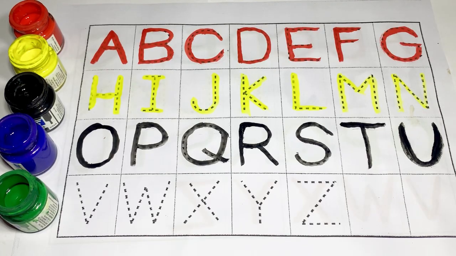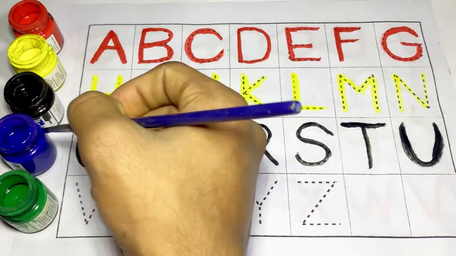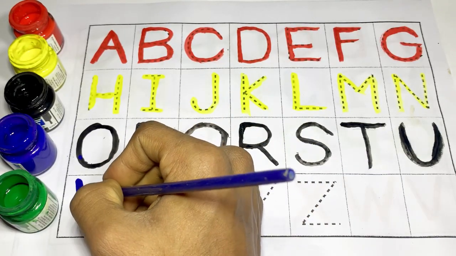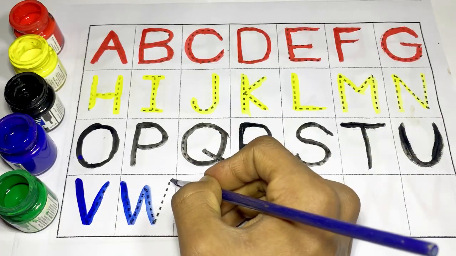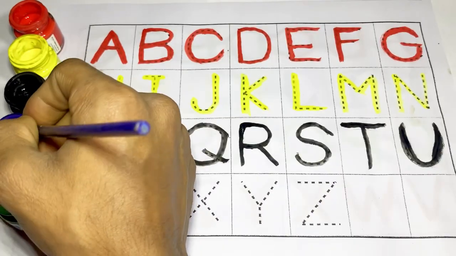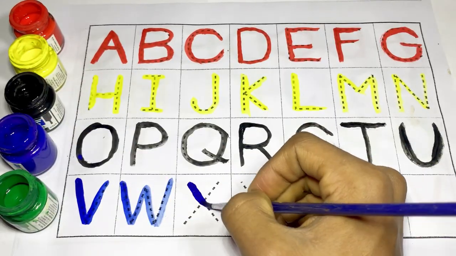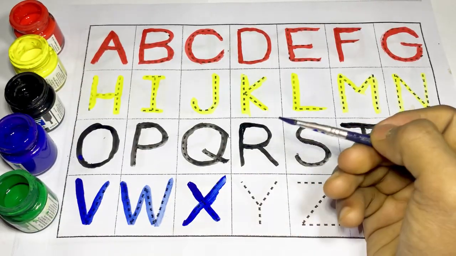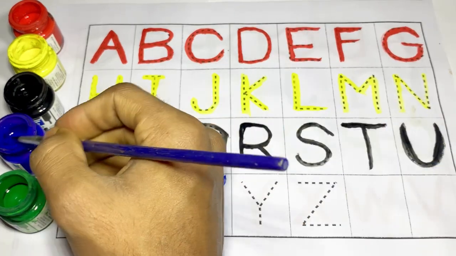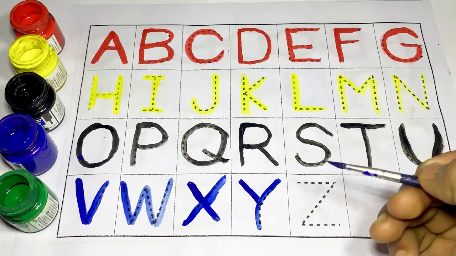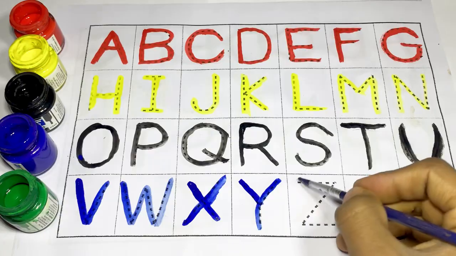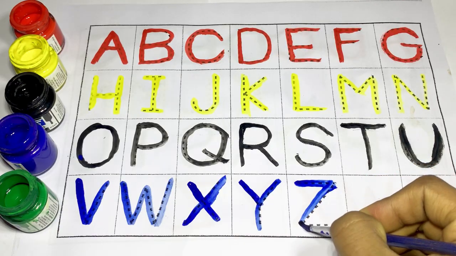Kids now draw V. V for van, V for vanilla, and use blue color. W. W for wolf, W for watch. Kids again use blue color and draw X. X for X-ray, X for Xmas tree. Kids now draw Y. Y for yak, Y for yo-yo. Kids now draw Z. Z for zebra, Z for zoo.